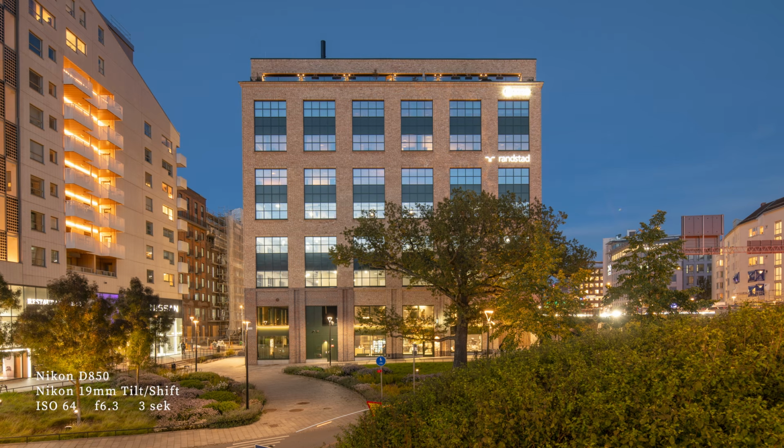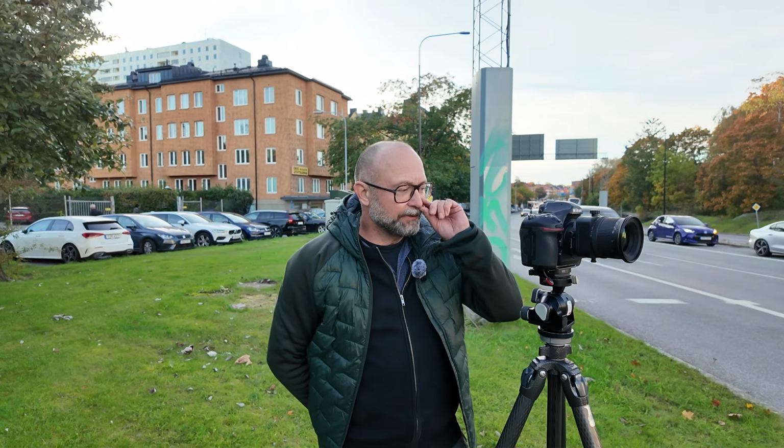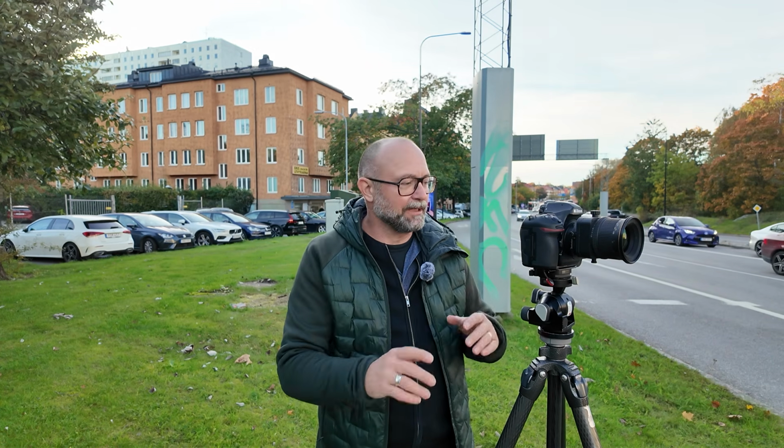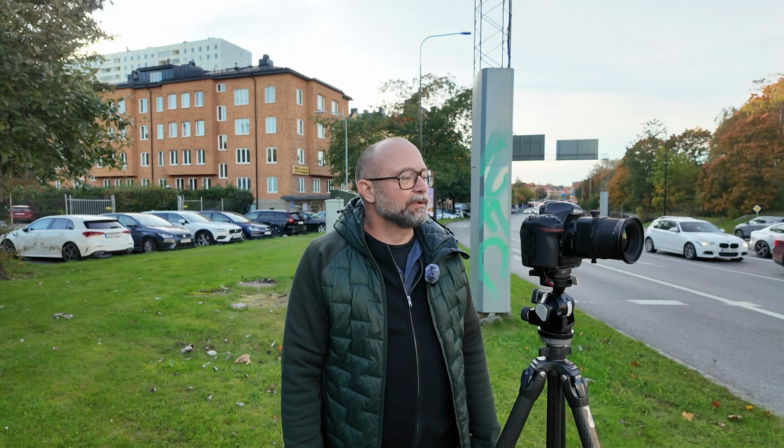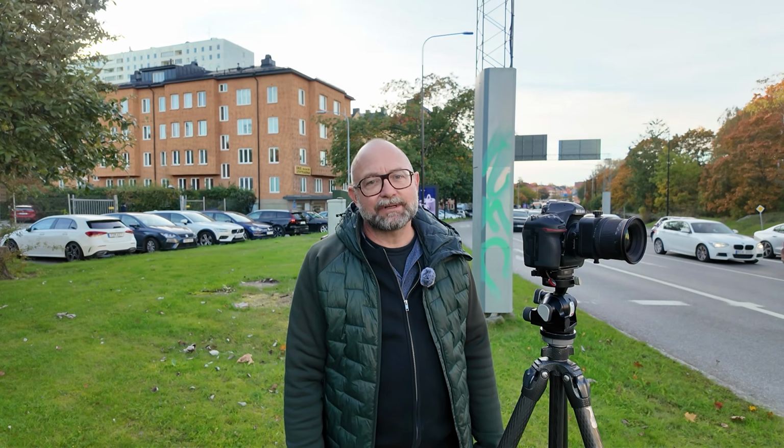Right now I have the 45mm Nikon tilt shift lens on, and I happen to know that it is at its sharpest around f8, f9, in the middle of the aperture setting. So I choose that because it's the sharpest. I'm not looking for any effect. I want quite a lot of depth of field, no blurry things anywhere. I don't need the light streaks from cars or anything. I just want a clean image.